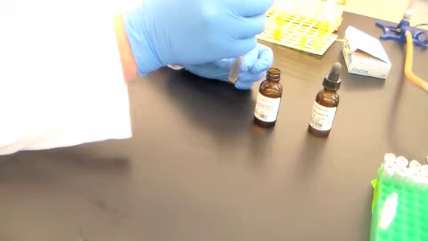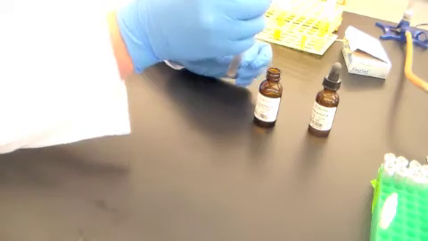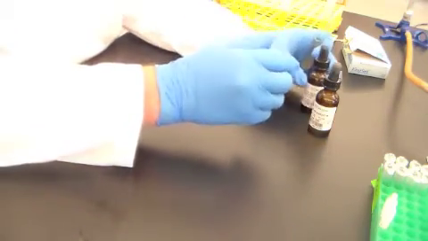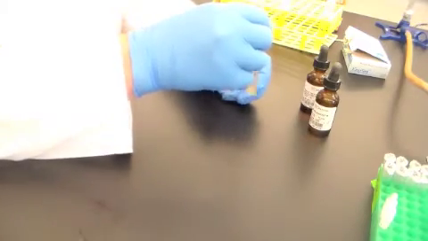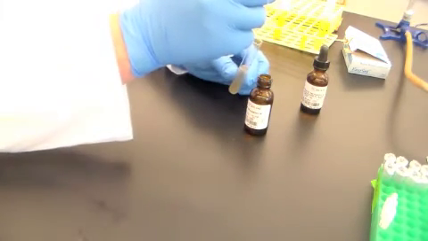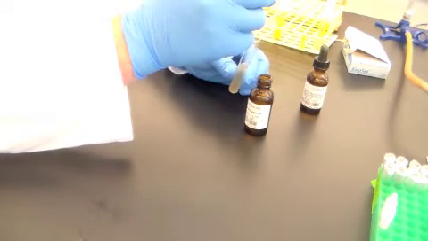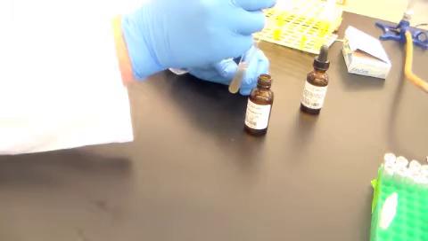1, 2, 3, 4, 5. Let's go 6. I unfortunately went to that school that said if a little is good, a lot is better. Doesn't really work. And then nitrate reagent B. 1, 2, 3, 4, 5, 6.